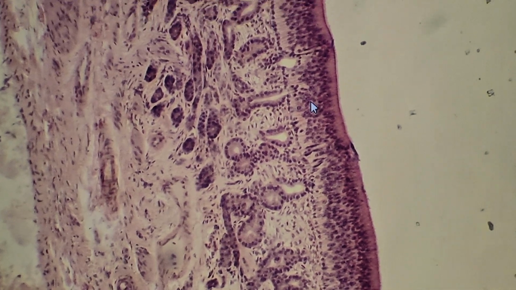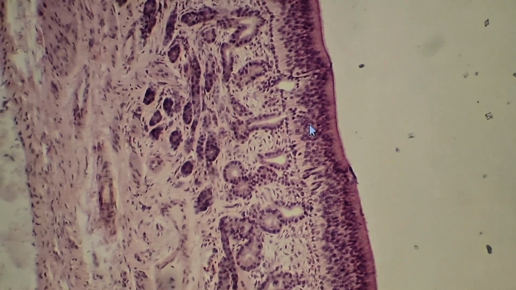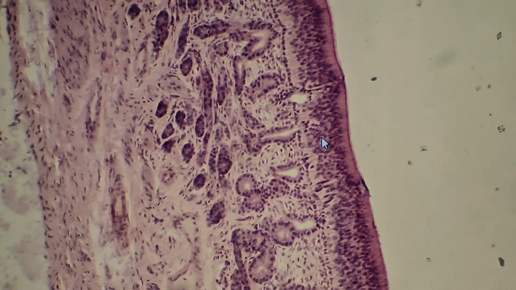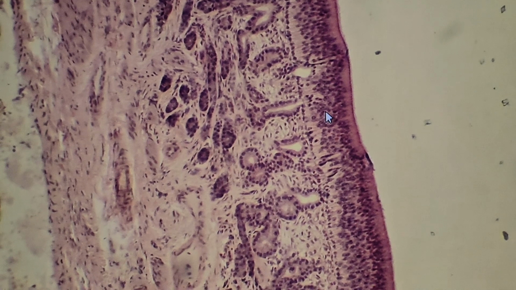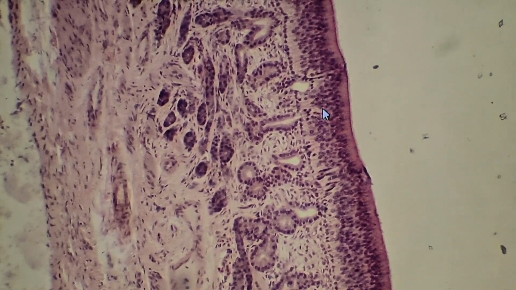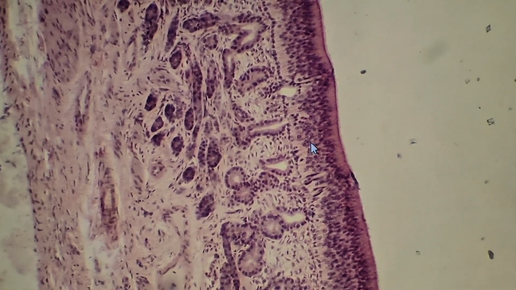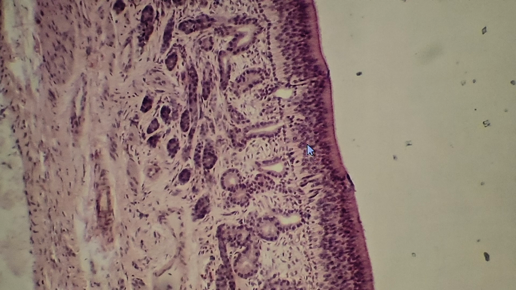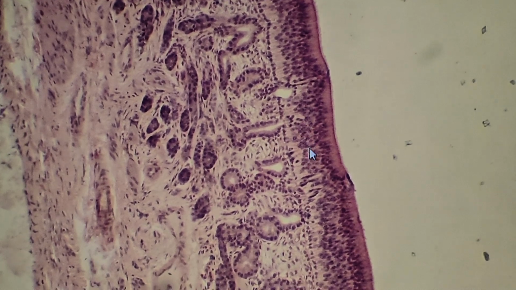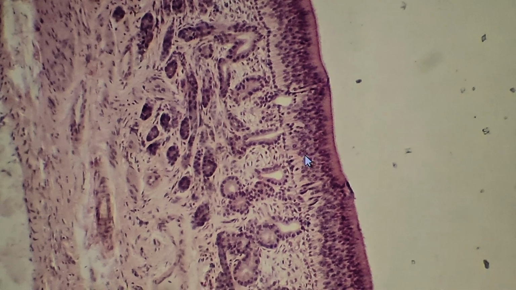The second type is bipolar neurons, also called olfactory neurons. Olfactory neurons form an irregular row near the middle of this thick epithelium. This is the middle region of the olfactory epithelium. We can see the nuclei of olfactory neurons.